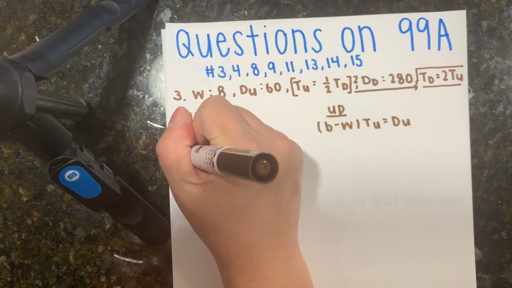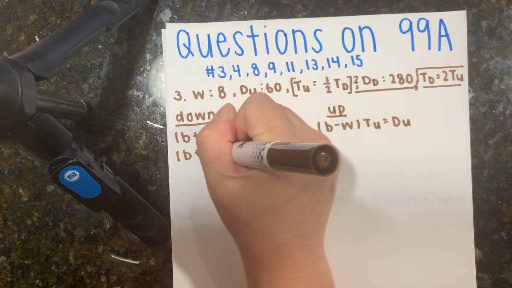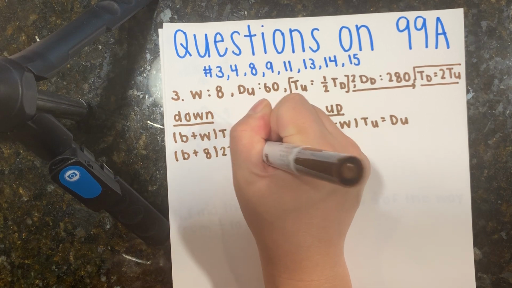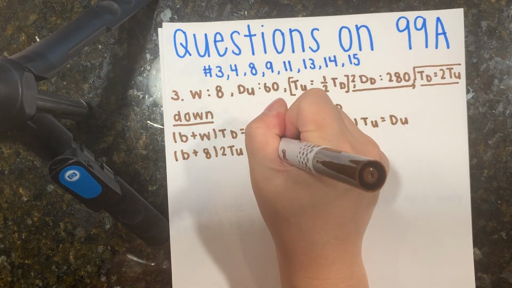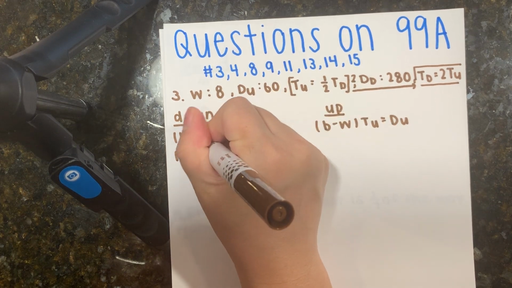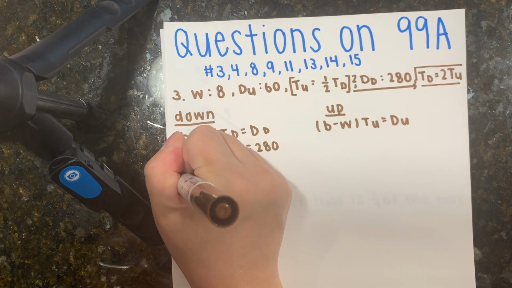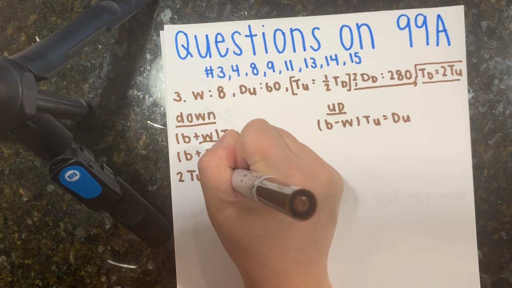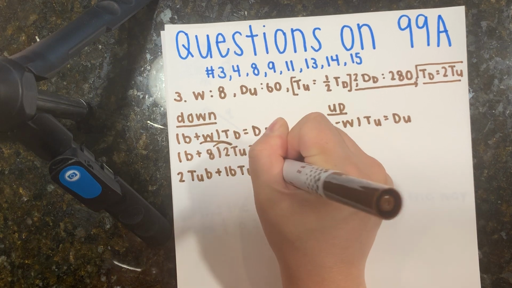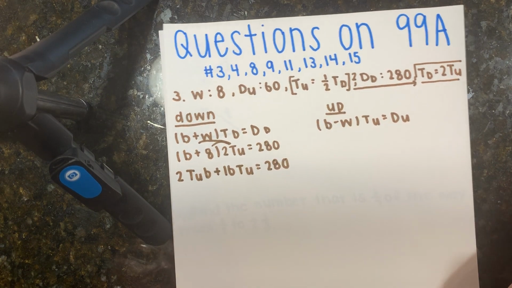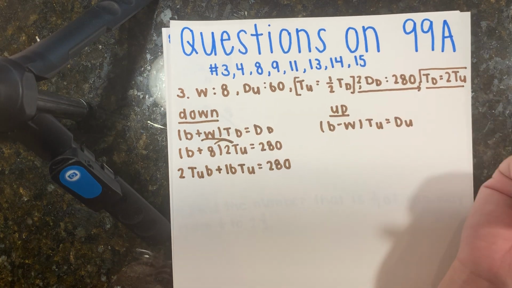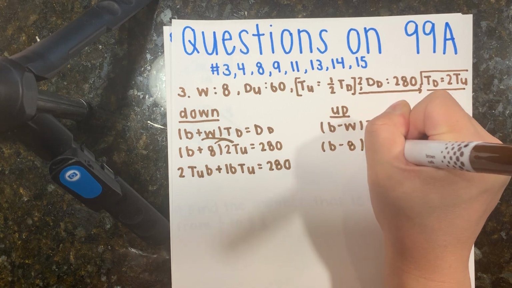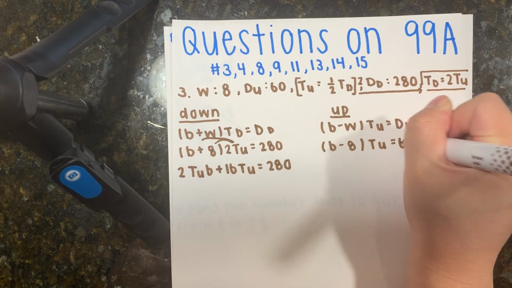So I have W is equal to 8, TD is equal to 2 times TU, and DD is equal to 280. Now I'm going to distribute that, and I'm going to get 2TUB plus 16TU equals 280. Now for the second equation, I'm going to plug in the W. So that's going to be B minus 8 times TU equals 60.